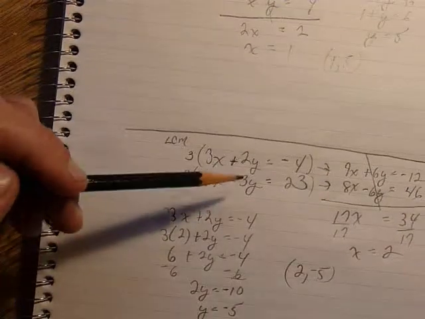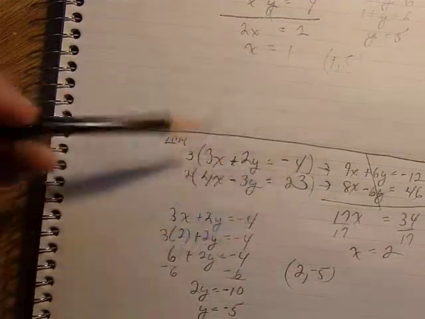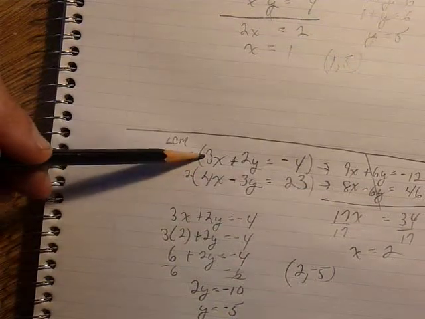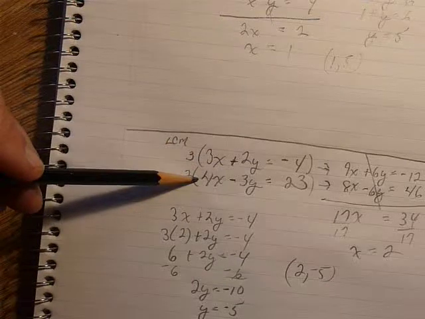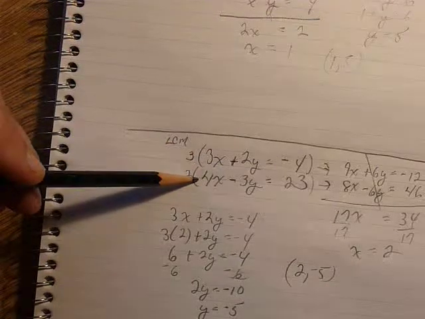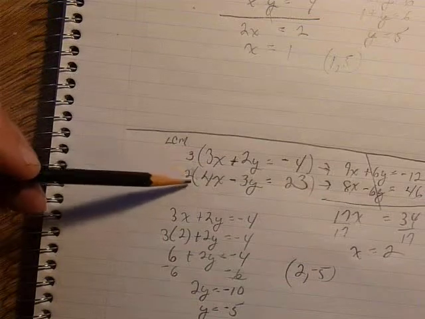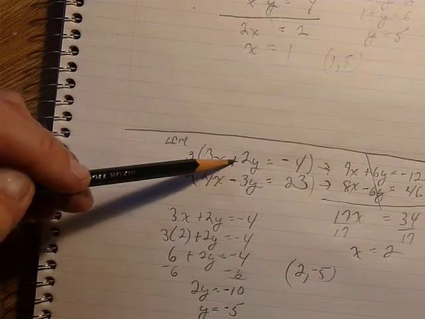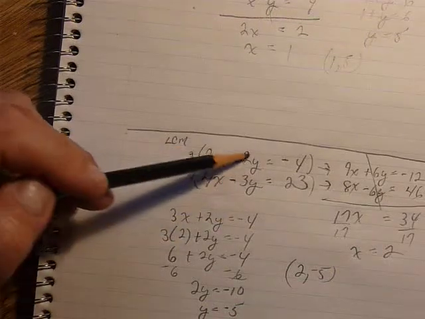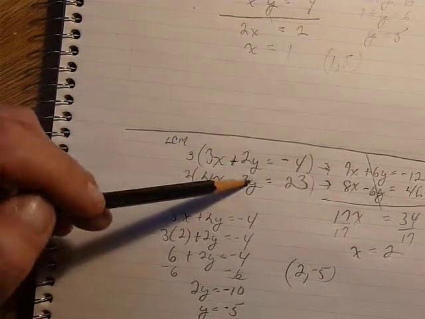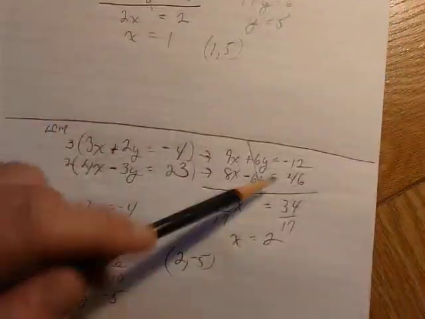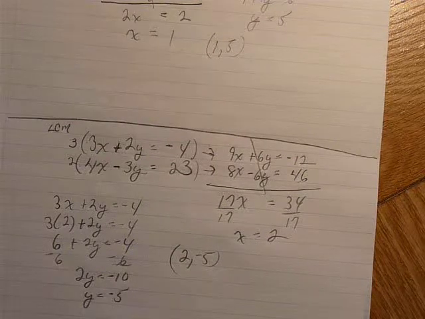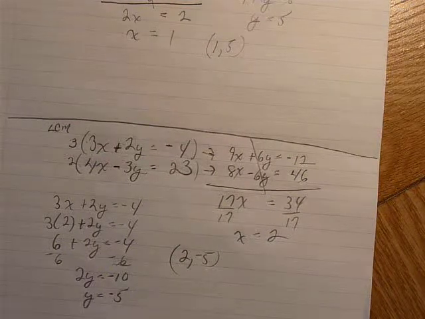But this is the one you'll see the most often. I've got to look at these. Now, the other thing I could have done, if I wanted to eliminate the x's, I would have turned this into a 12x, and I would have turned this into a negative 12x. So I would multiply this by 4, and I'd multiply this by negative 3. But I decided on the y's because I have the different signs already set up. So I turned this into a positive 6. I turned this into a negative 6. They eliminated, just leaving me with the x. And that's easy to solve. So that is how you solve systems of equations, the elimination method.